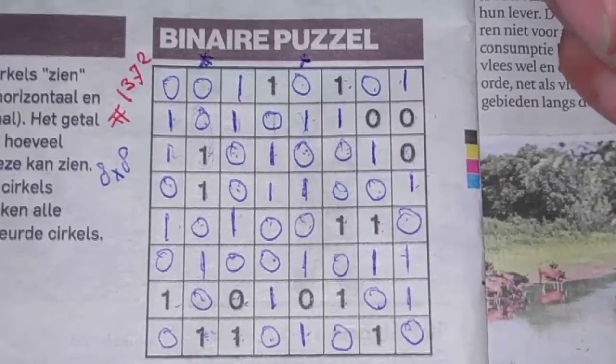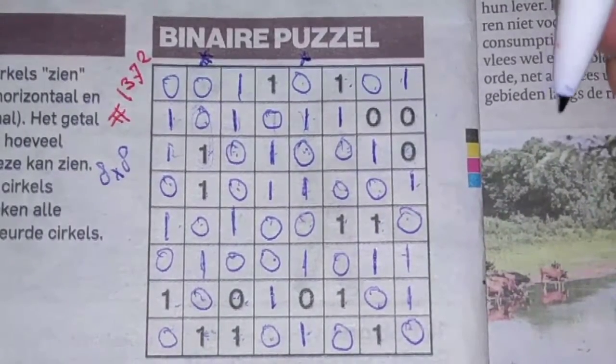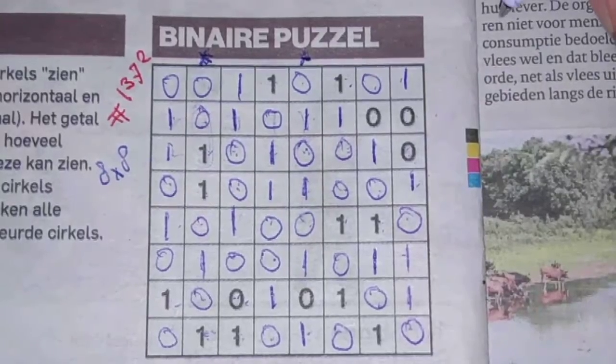Finished in 5 minutes. Alright. Great puzzle. I like this one.